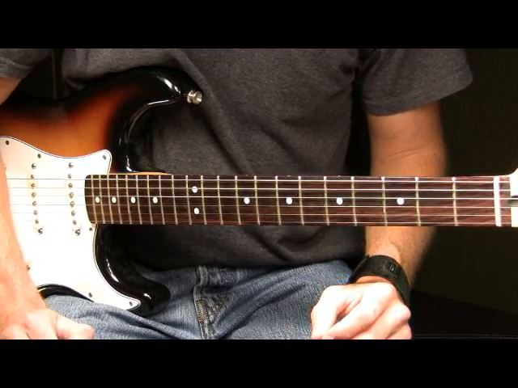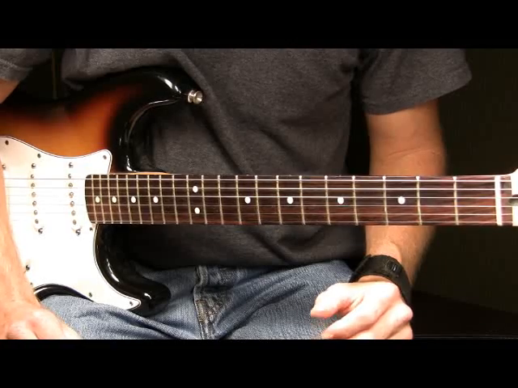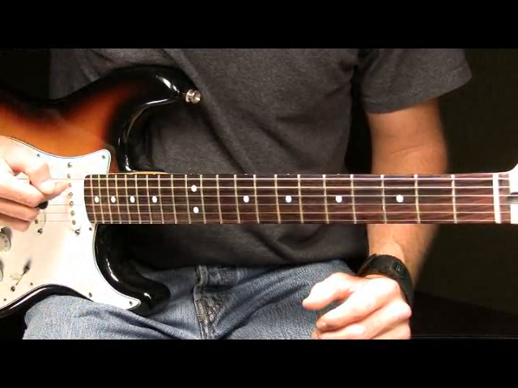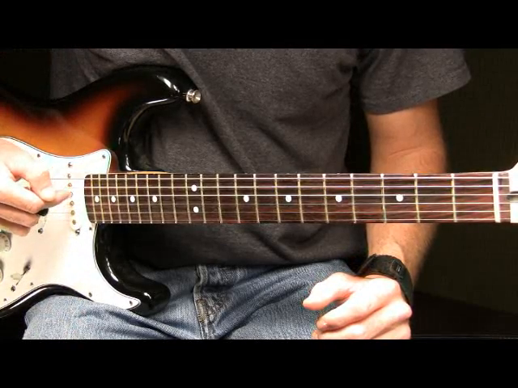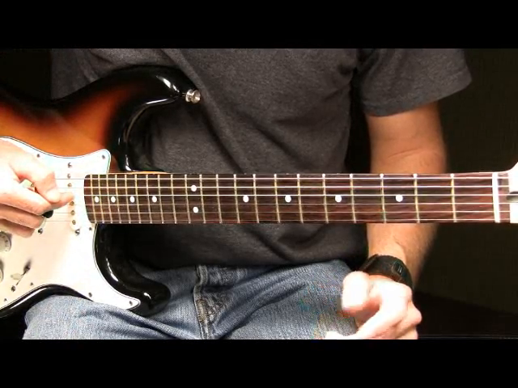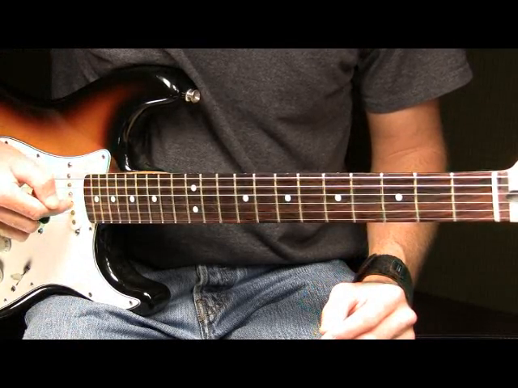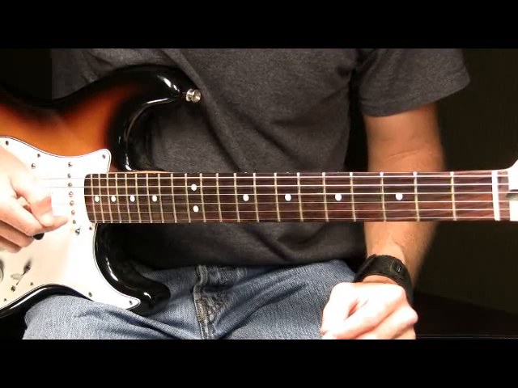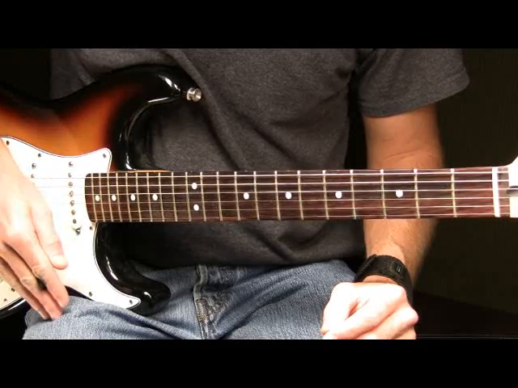Throughout my explanation here, I'm going to refer to my strings by their letter names. The top string is the low E, the second from the top is the A, the third from the top I will refer to as the D string, the fourth from the top is the G, the fifth from the top is the B, and my bottom string is known as the high E string.